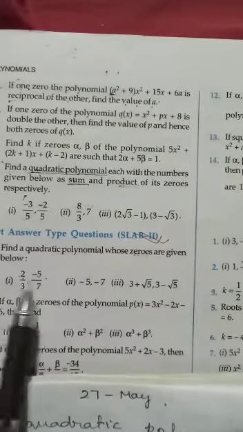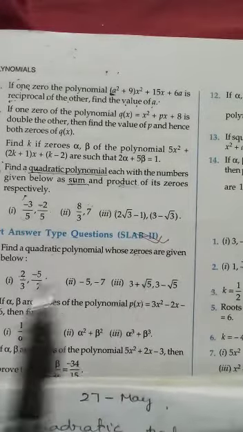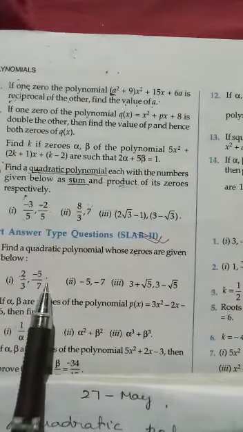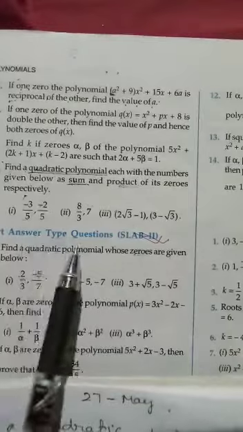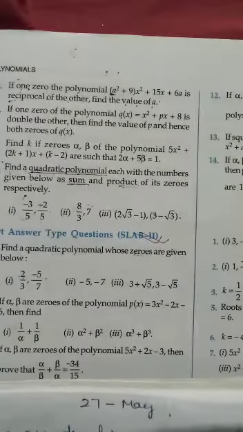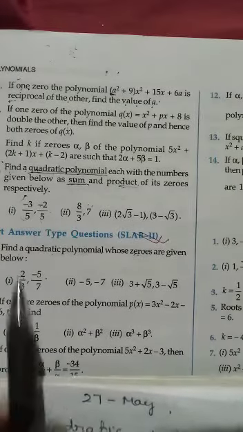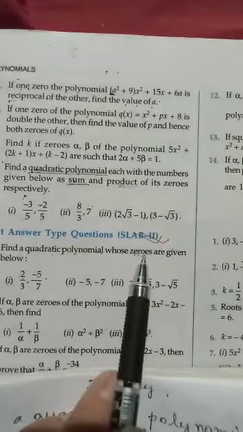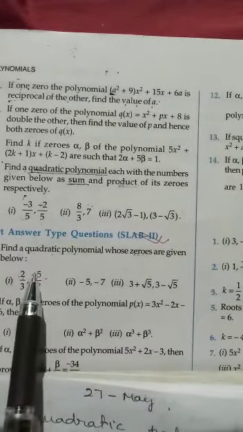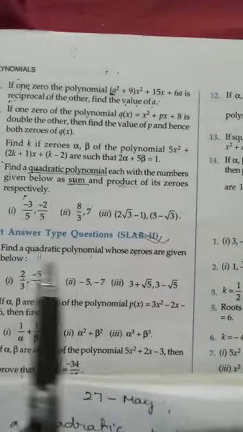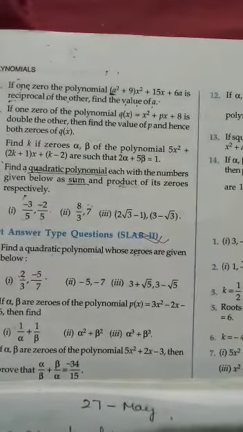The given numbers, remember, are the zeros. That means alpha and beta. Whereas there it's given as sum and product. So read the question carefully so that you will not get confused. So let us see. Here they say zeros. So we take the first one to be alpha, the second one to be beta. Then we need to find the sum and the product. Then we will use the formula to find the quadratic polynomial. So let's start.